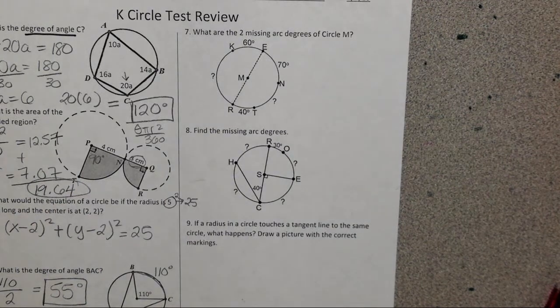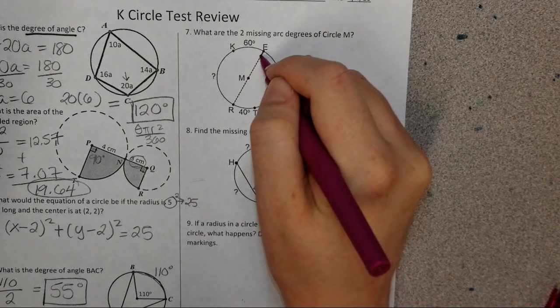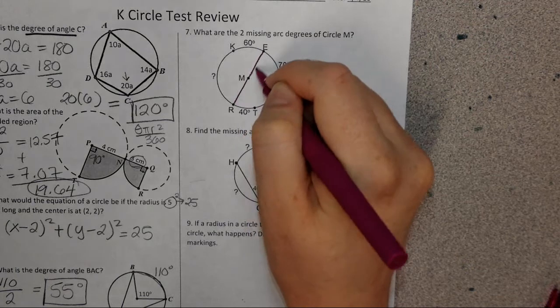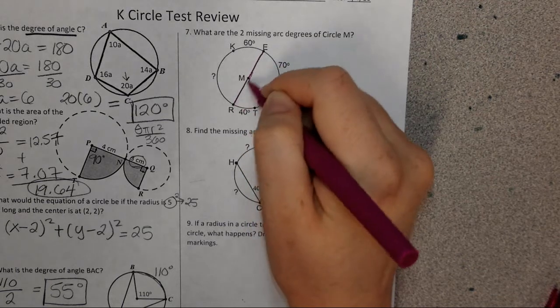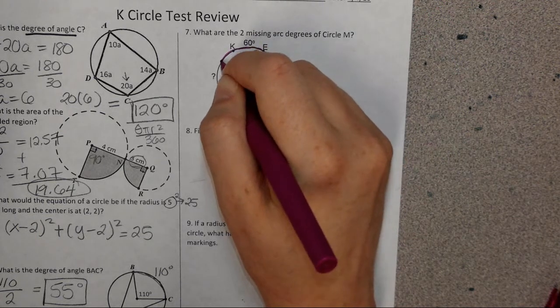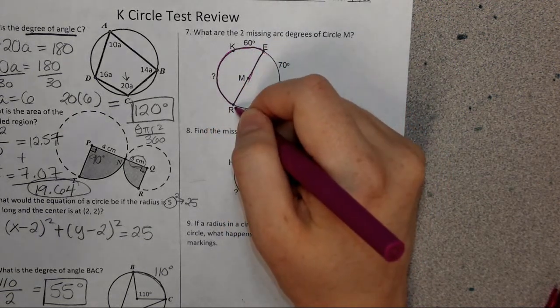Number 7. What are the two missing arc degrees of circle M? Key piece of information here is that this line ER, we can see it passes through the center of the circle, so this is our diameter, which means this half of the circle would be 180, and so will this half of the circle.